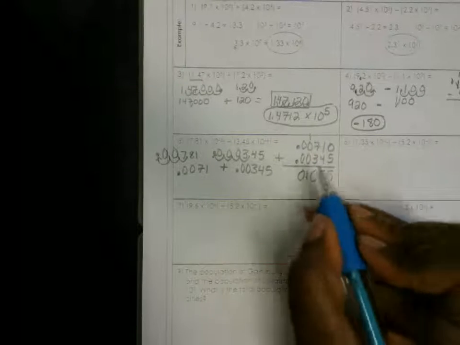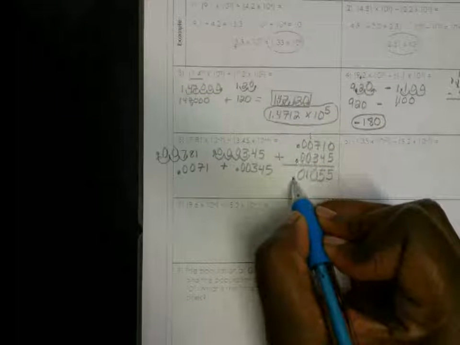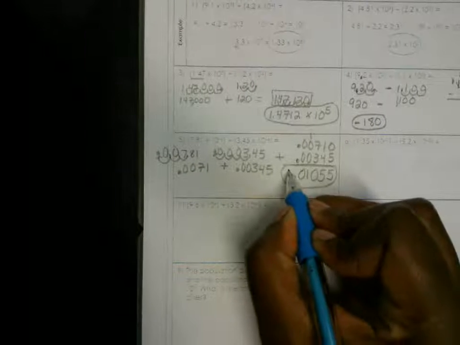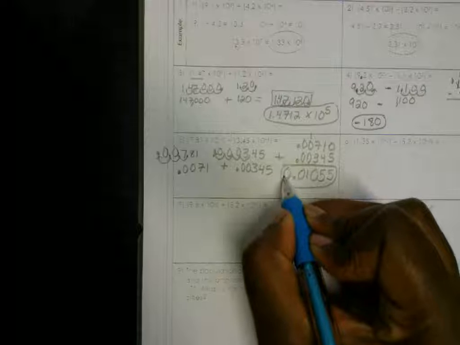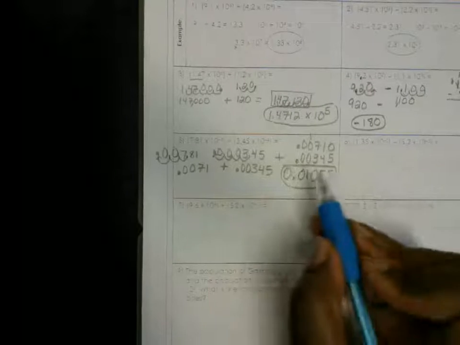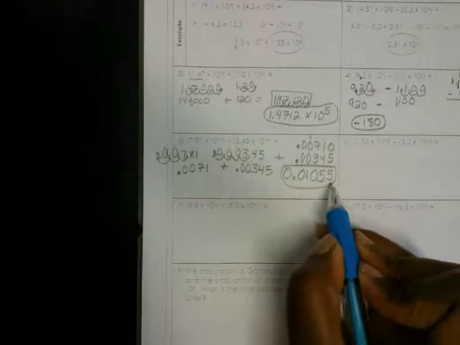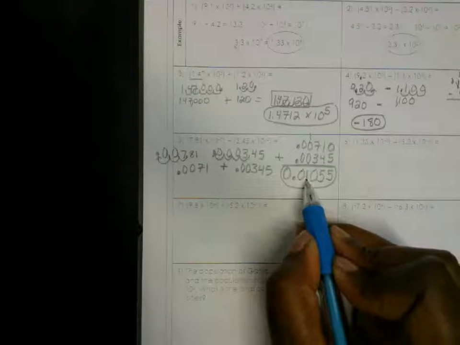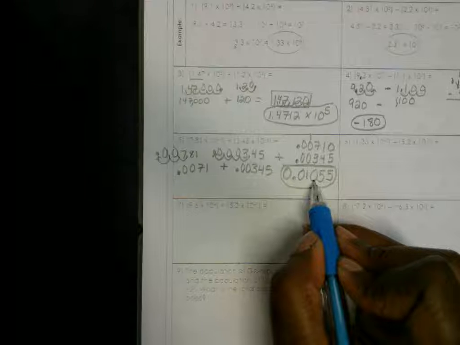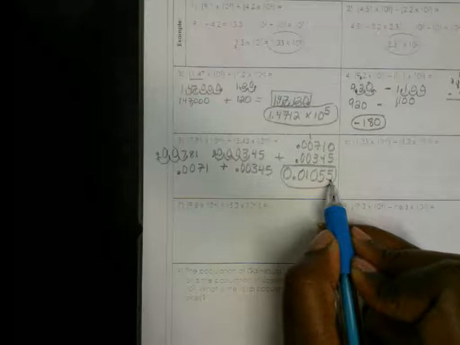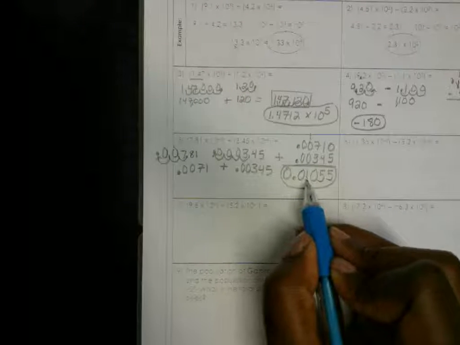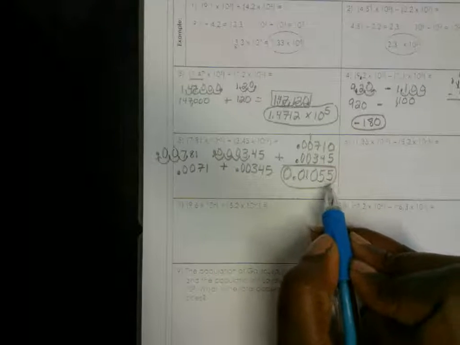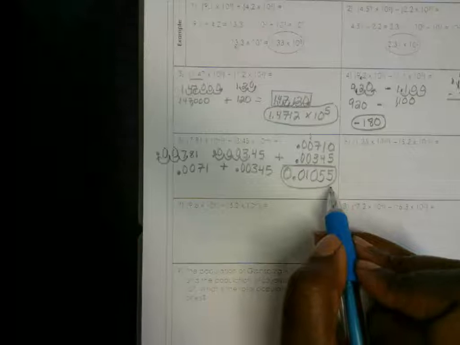Your last step is going to be to bring that decimal down. This is going to be our answer here. You can always put a 0 up front if you'd like. You don't have to, but you can. Look at your place value here. The tens place, the tenths place, the hundredths place, the thousandths place, 10,000ths, and 100,000ths. So this is 155 100,000ths. This is a decimal, THS.